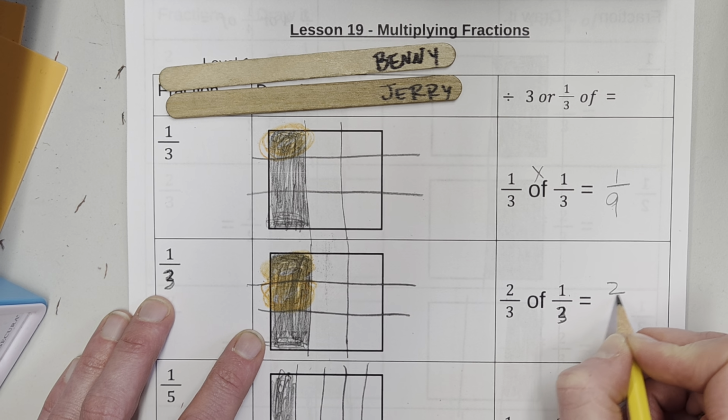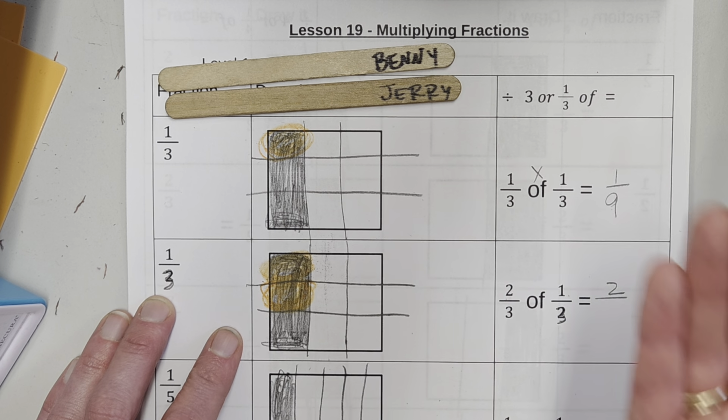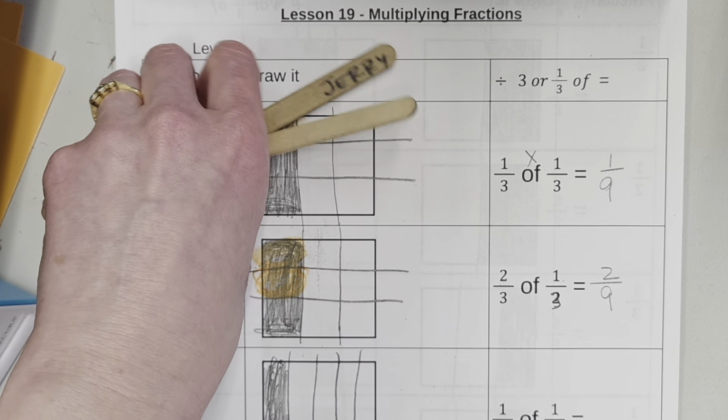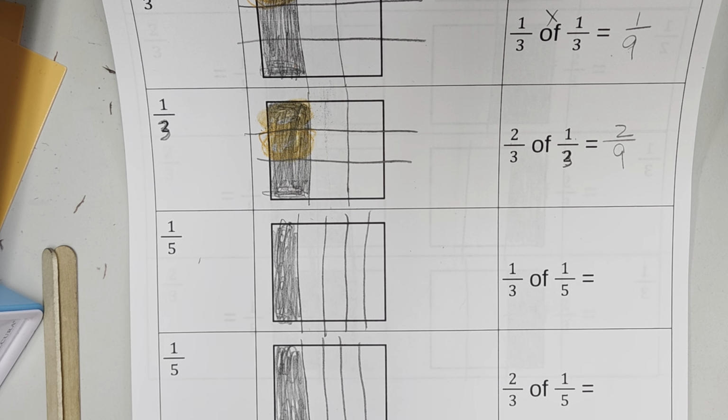2 times 1 is 2, and we still have 9 pieces. It's out of 9, right? 2/9. We don't have 9 pieces, but it's as if we had at one point. All right. Now, we have a smaller piece here. Let's see how we can apply that same understanding to this piece.